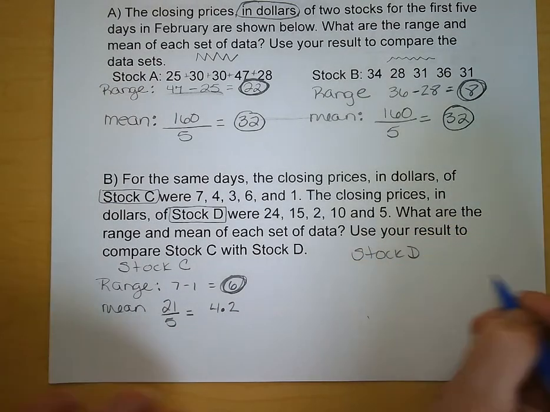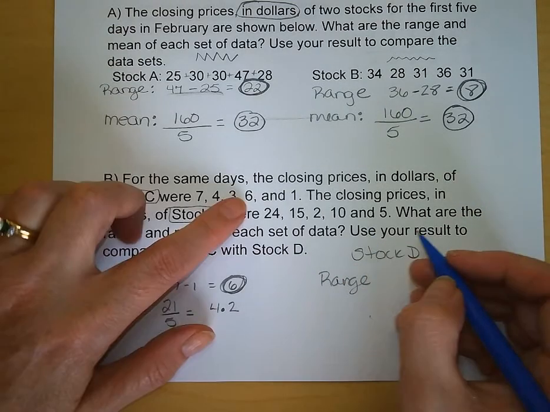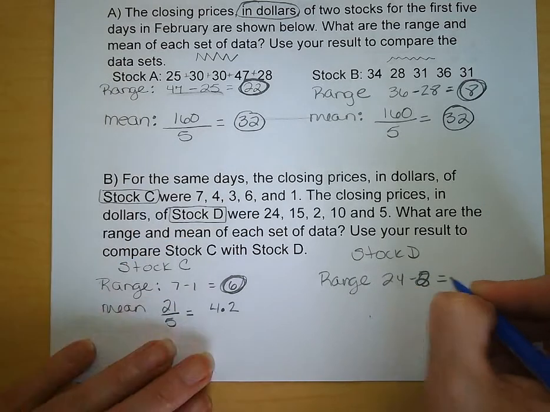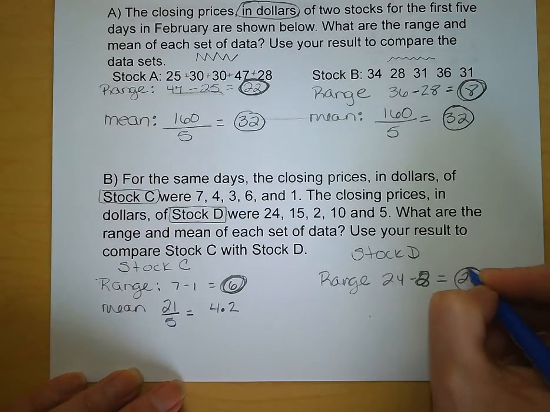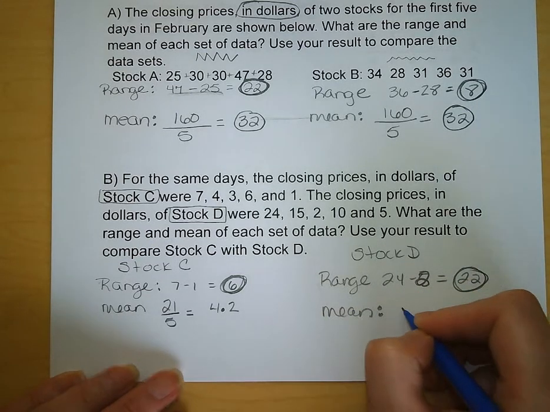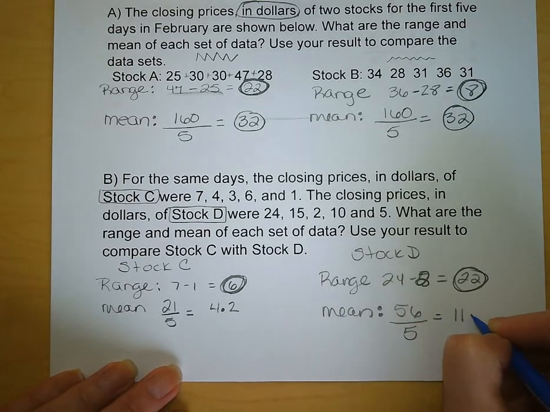Stock D, our highest data point is 24. Our lowest data point is 2, so we've got a range of 22. Add them all up, we've got 56. 56 divided by 5 is 11.2.